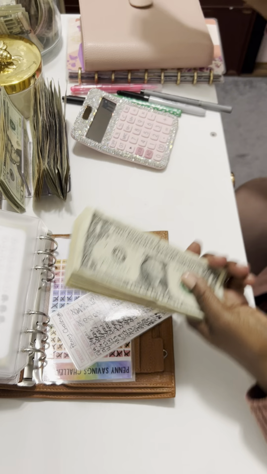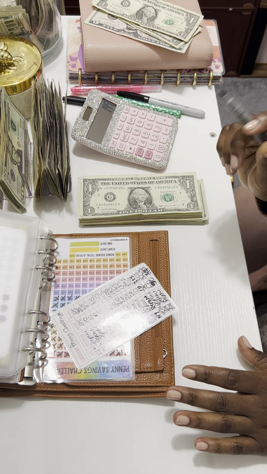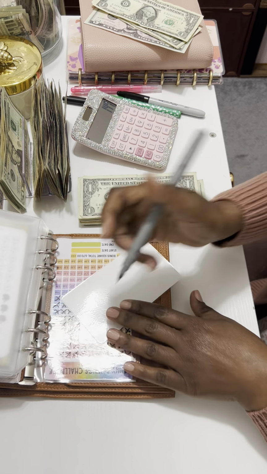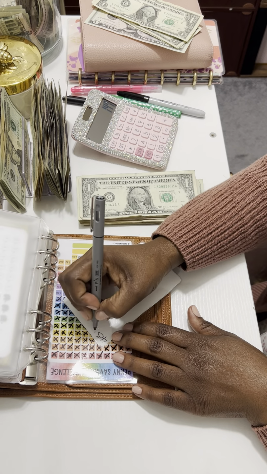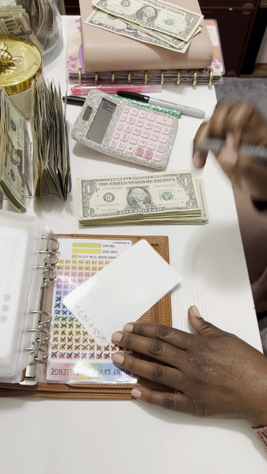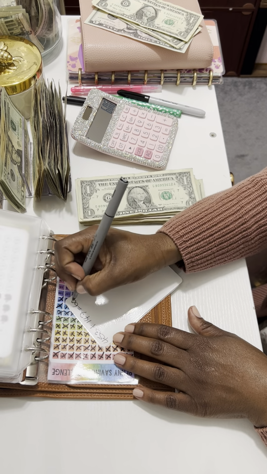All right, put that to the side. So 147, let's add that. Oh, I did not. So we had 453. So it's 453 plus 147. So we should have $600.